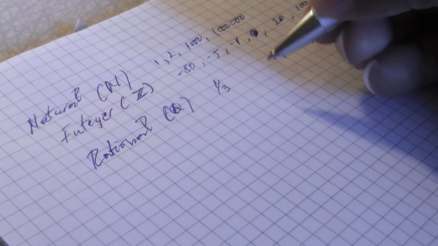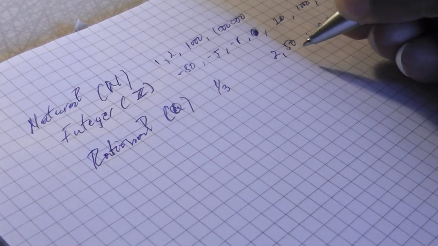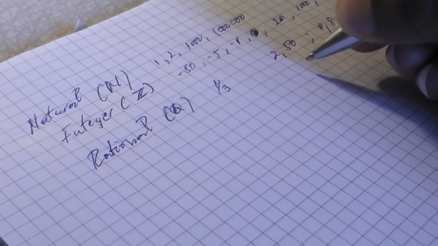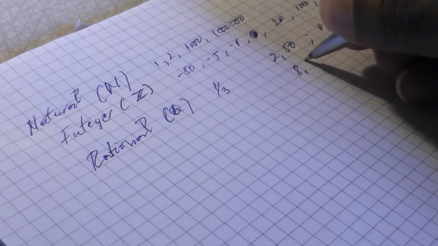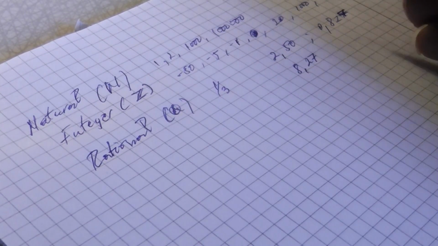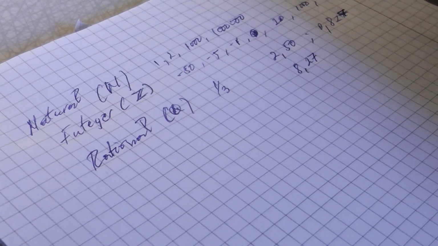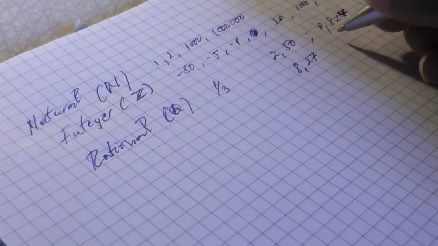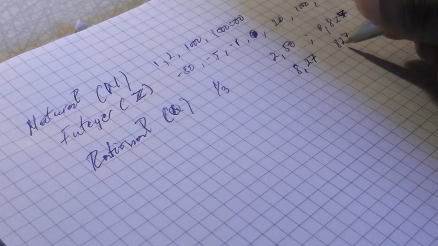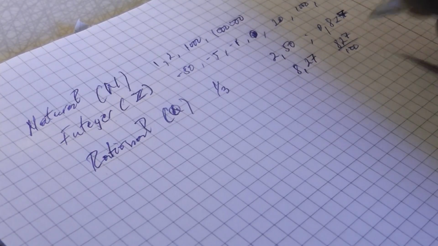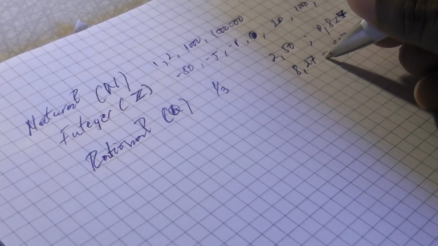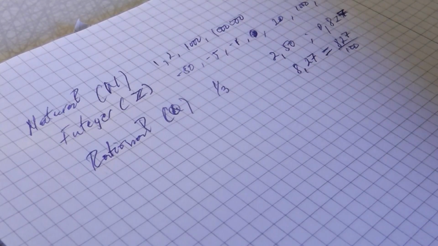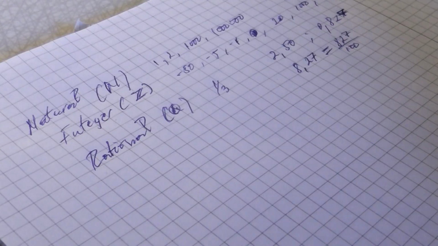Let me give you an example. If we have a number like 8,27, it can be written as a fraction as 827 over 100. So it's the same thing. It's the same way of writing one number.